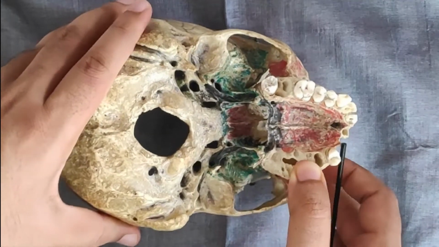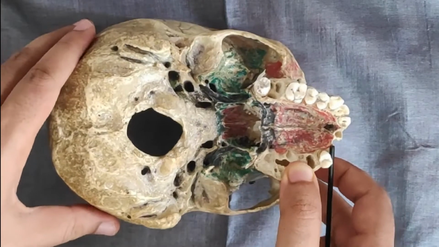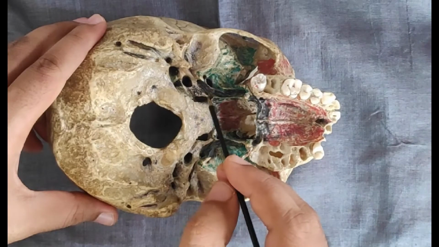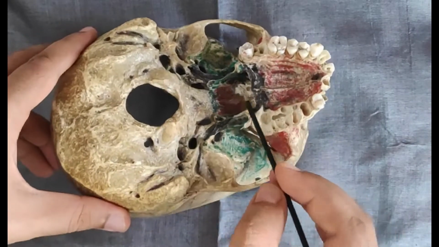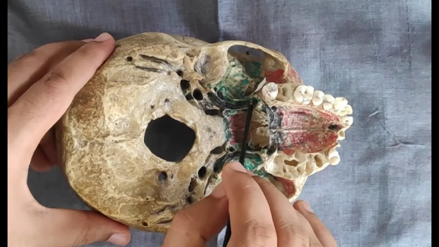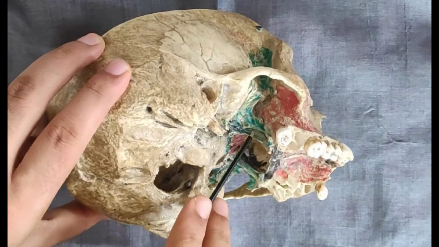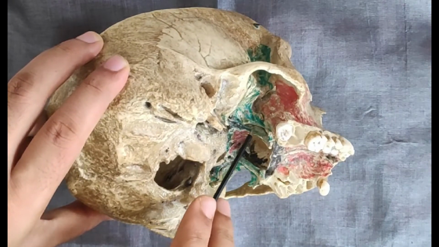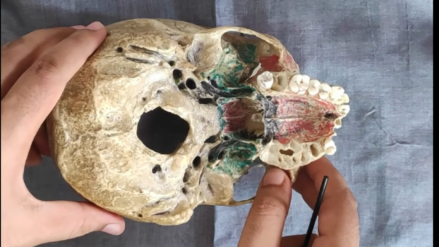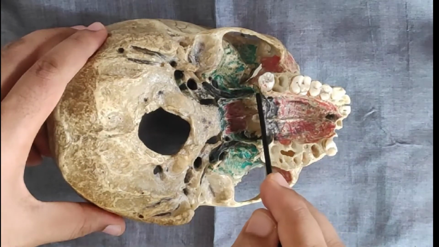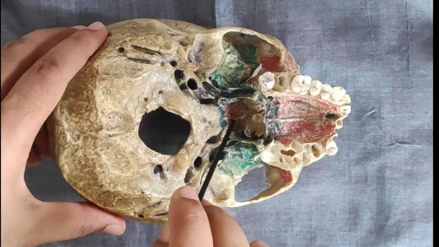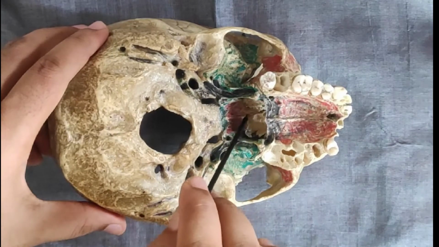Now we will move on to see the other structures. The first one is the medial and lateral pterygoid plates. You can see the medial pterygoid plate over here and the lateral pterygoid plate over the lateral aspect. Over here is the lateral pterygoid plate. Medially you have the medial pterygoid plate. It extends downward behind the third molar tooth and lateral to the choanae. This is the third molar tooth. This was the choanae. Actually the choanae will be separated by the vomer, which is absent in this skull.